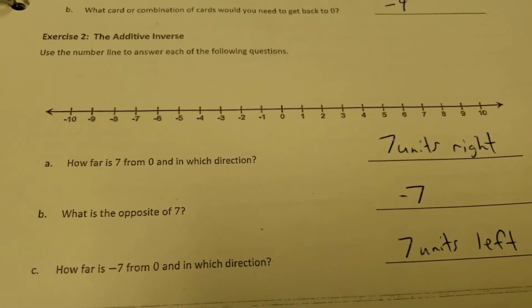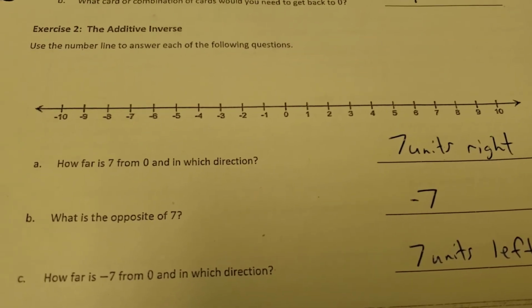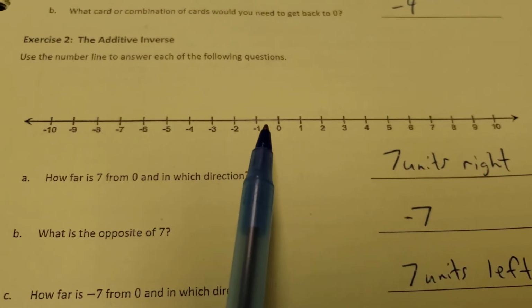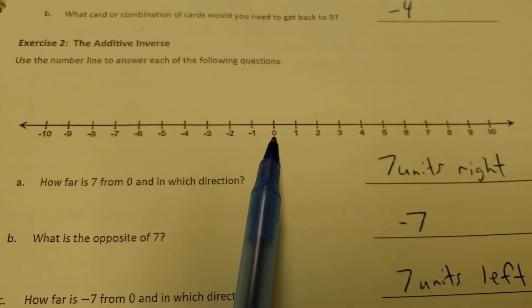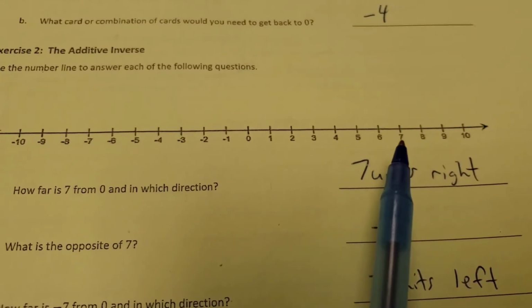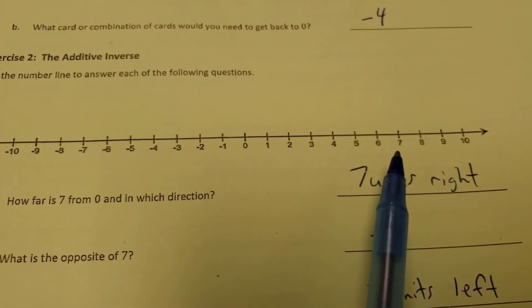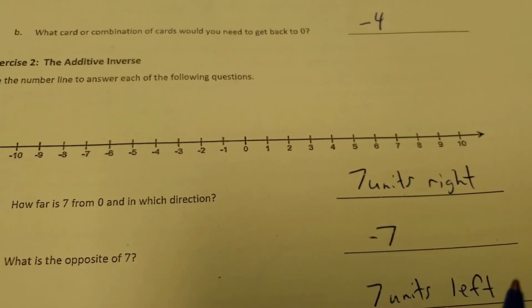All right, the additive inverse. Use the number line to answer each of the following questions. How far is 7 from 0, and what direction? Start here, and there's 7. It's 7 places to the right of 0, 7 units.